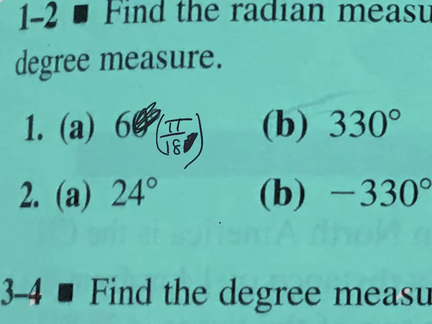So zeros cancel out. How many times does 6 go into 18? 3. So 6 goes into here once, 6 goes here. So you have pi over 3. That's simple. Does that make sense?